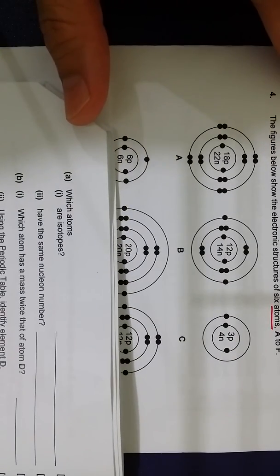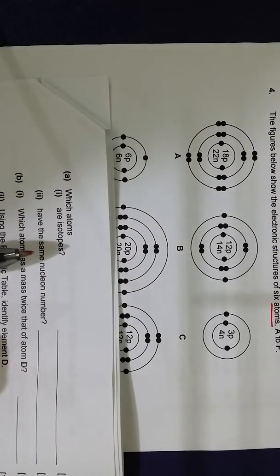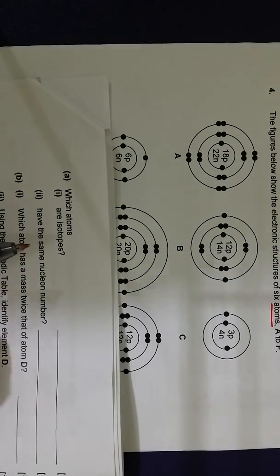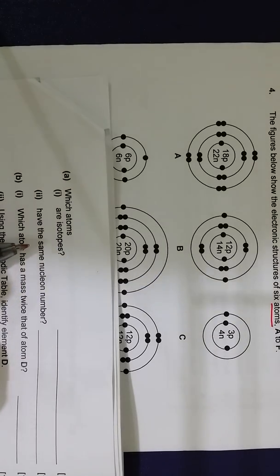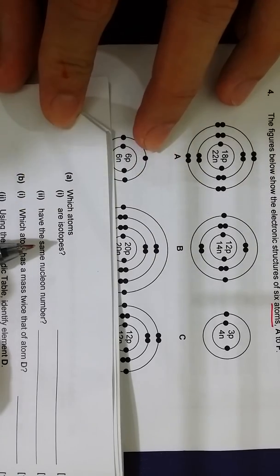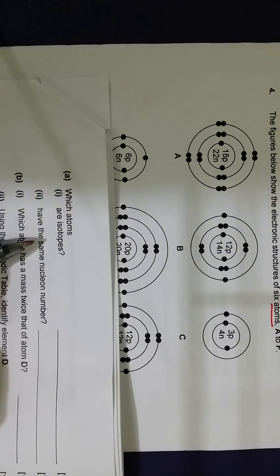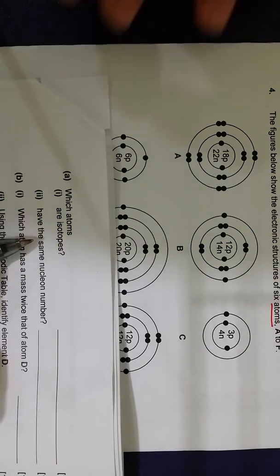Now let's look at the question. Which atoms are isotopes? You have to know the definition of isotopes. Even though this question doesn't ask you the definition, you need to memorize it because a question may ask you to define isotope. So isotopes are atoms of the same element with the same number of protons but different number of neutrons.